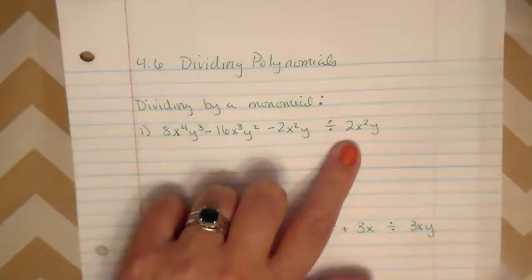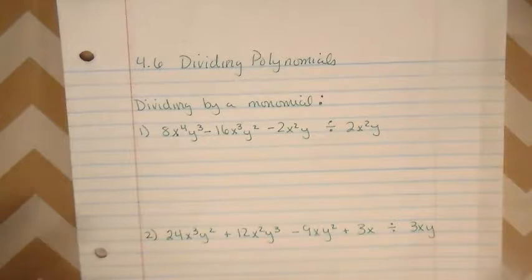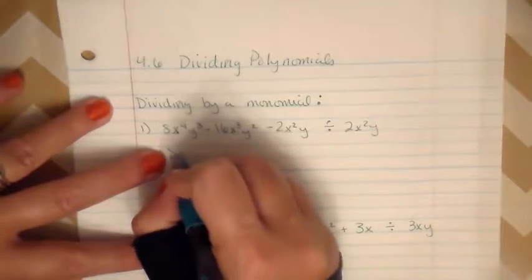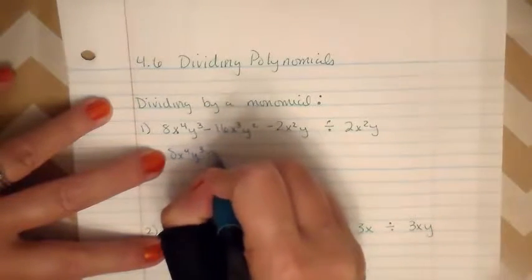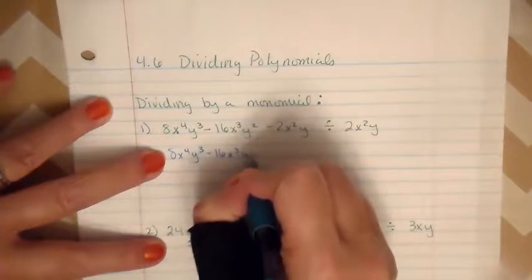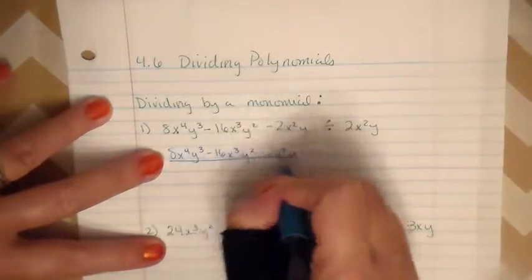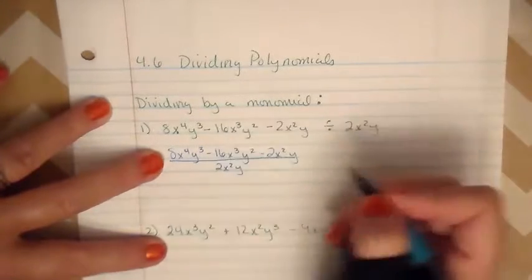When you have a monomial, the easiest way to do this is to rewrite it as a fraction. So what I'll do is I'll come in and I'll rewrite this, all over 2x squared y.